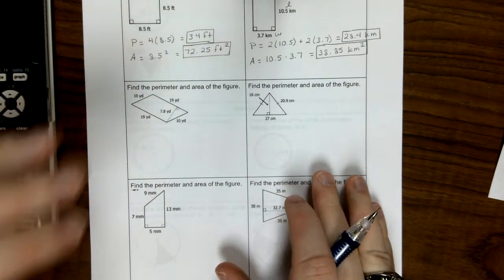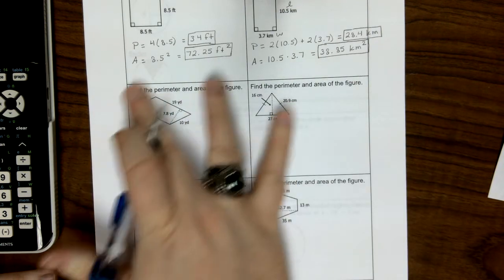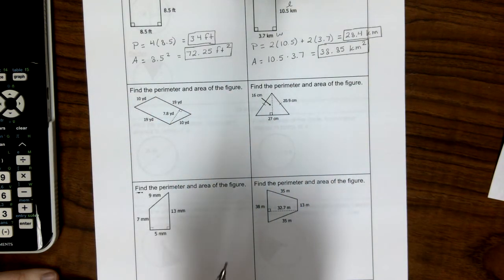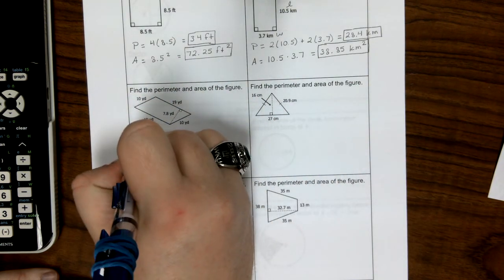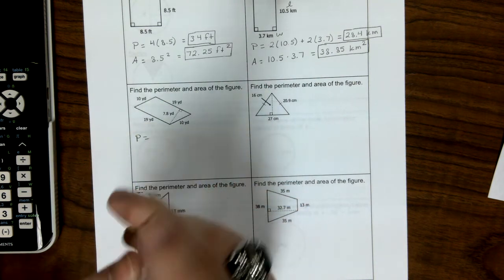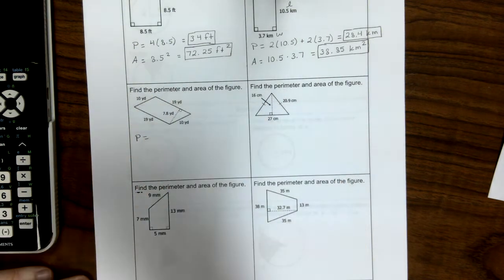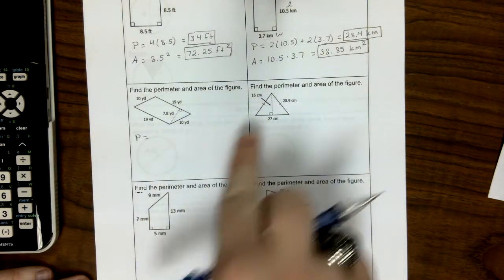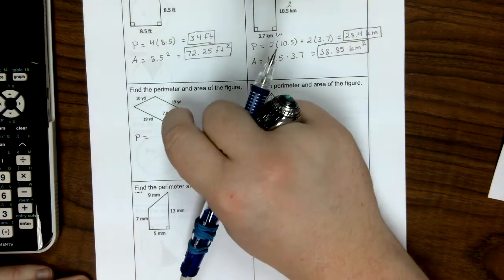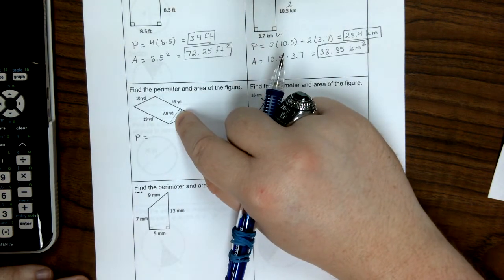Here's where these formulas might be a little bit more unfamiliar. So we have a parallelogram here. And so remember, for perimeter, we just add up the outsides. Remember, perimeter is the distance outside, okay? On a perimeter problem, especially on these figures, do not use anything inside the figure for perimeter.